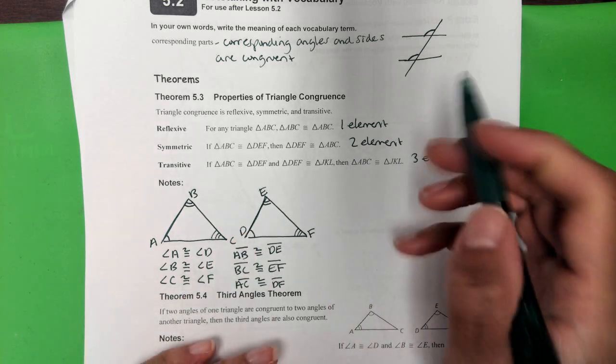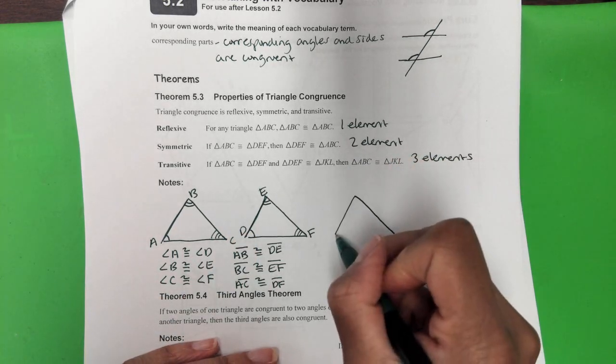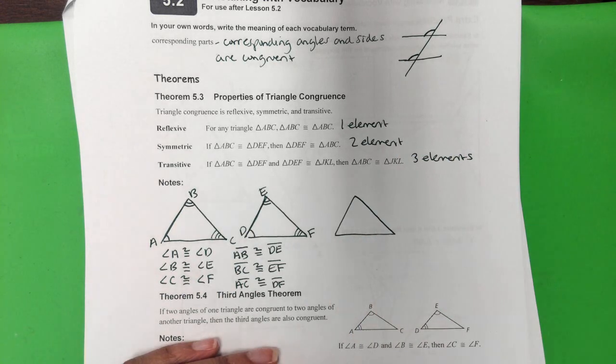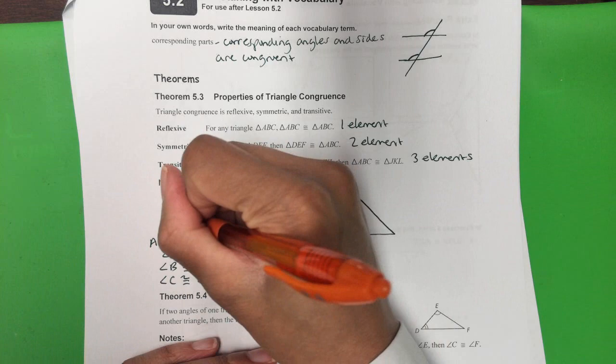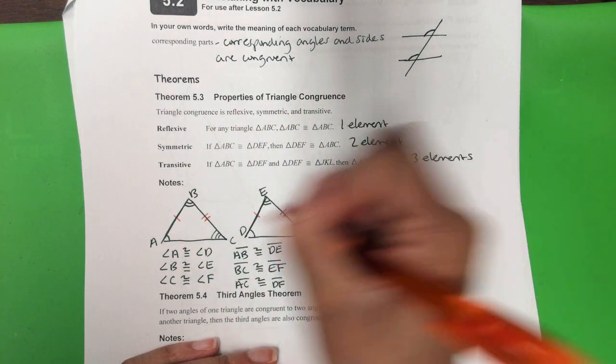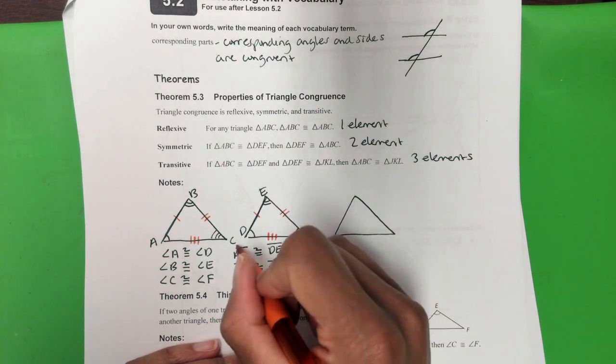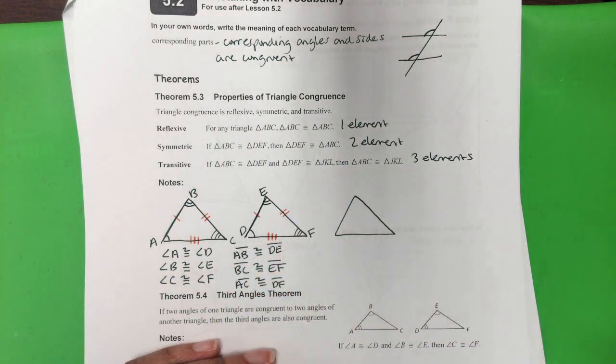Transitive is where I have a third triangle. So I have a third triangle here. Make sure I label my sides correctly. This is for sides.